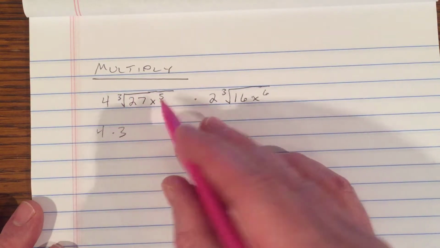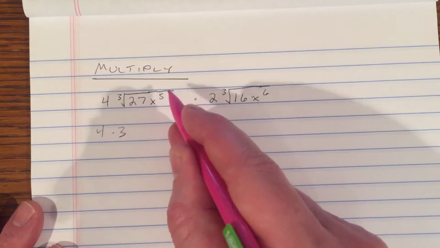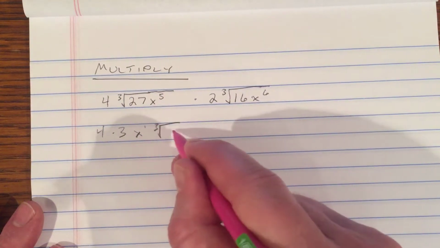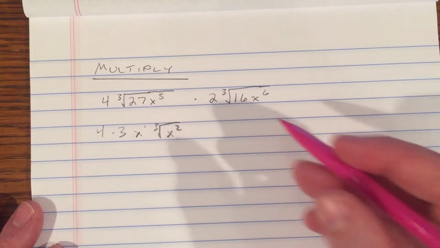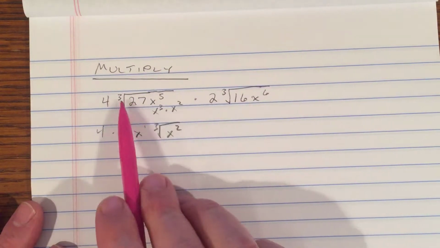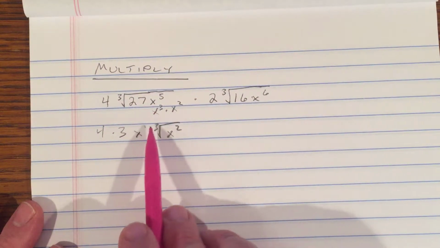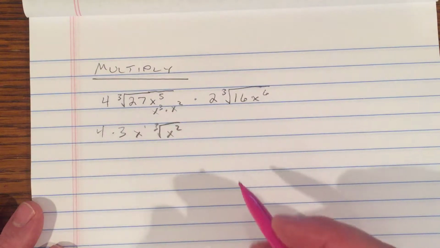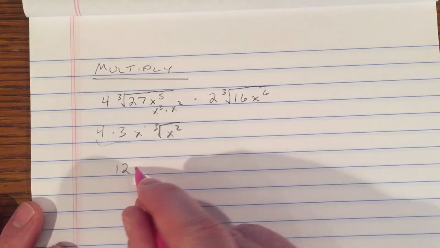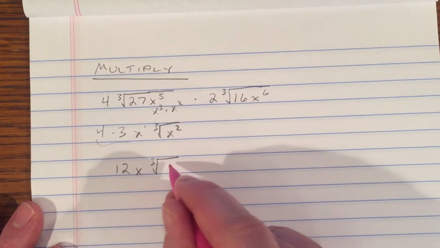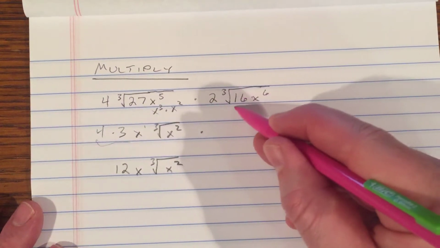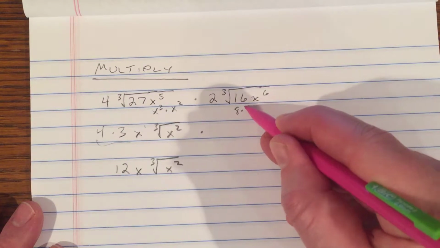3 goes into 5 once. I'm sorry, 3 goes into 5 once. So I get 1x outside, and then I have x squared left in. Again, what I'm doing is breaking this into x cubed times x squared. So the cube root of x cubed is a single x, and then this gets left inside. Now, I also can put my 4 and 3 together, so I have 12 times x times the cube root of x squared. And now on this piece, 16 is the same as 8 times 2.